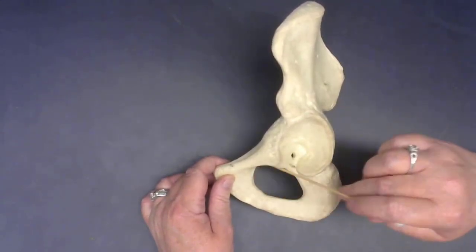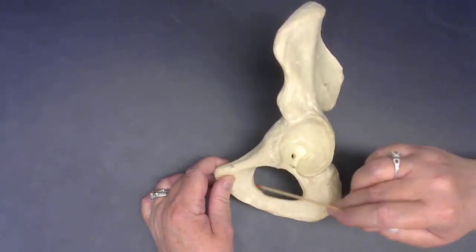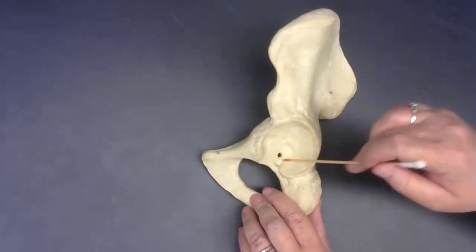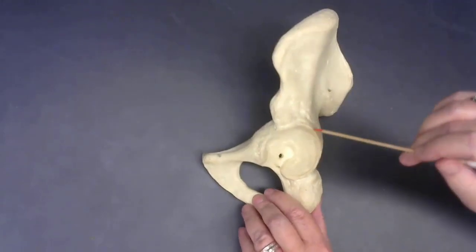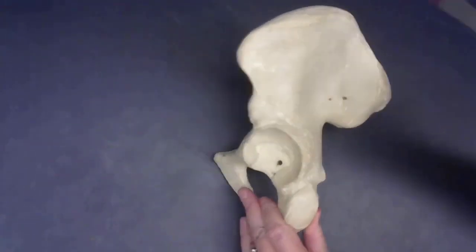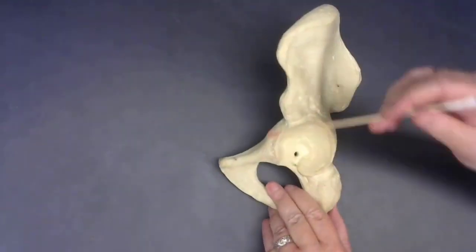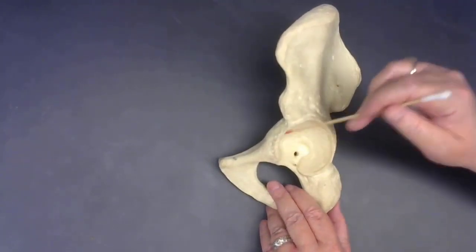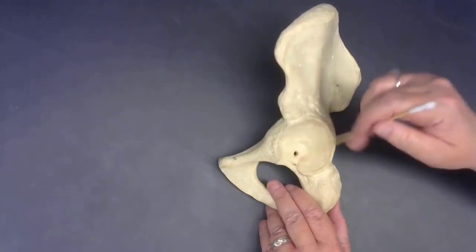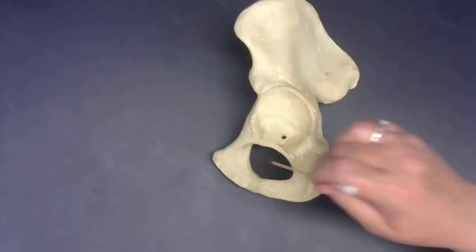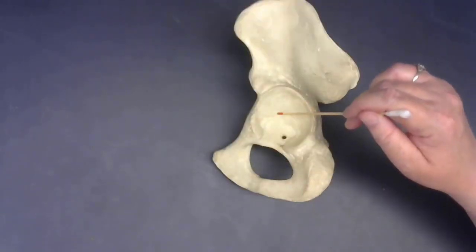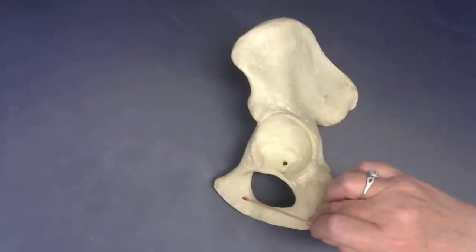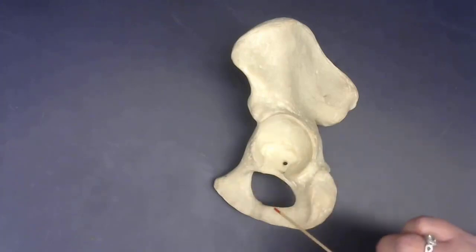And then we have this large socket here for the hip bone, a lot more generous than what we see in the shoulder. This is the acetabulum. Obturator foramen, acetabulum, ilium, iliac crest, pubis, ischium.